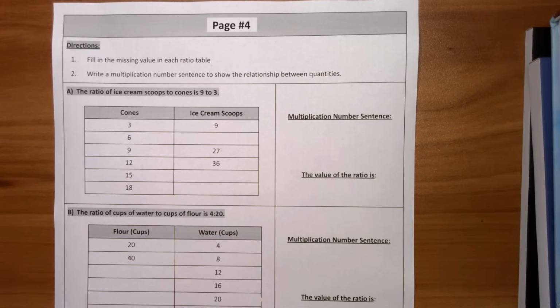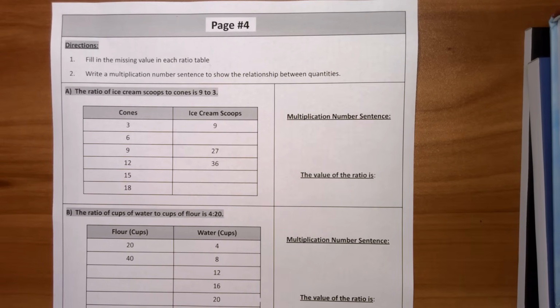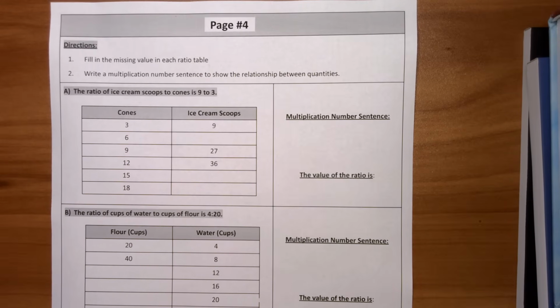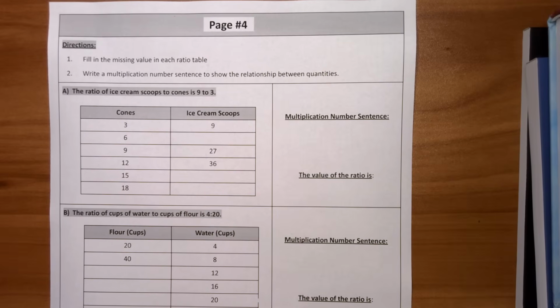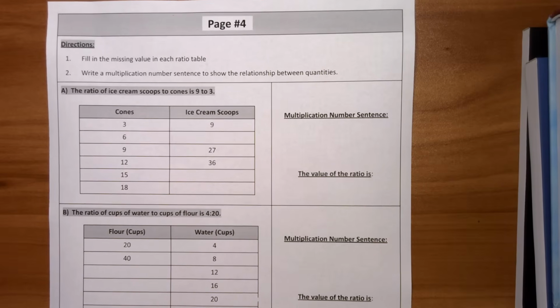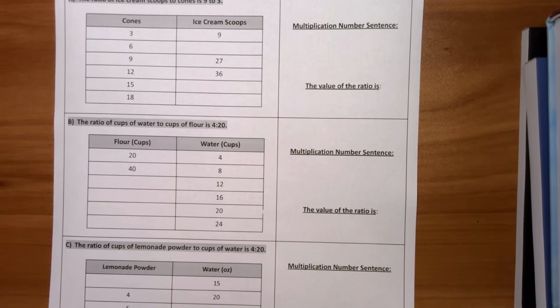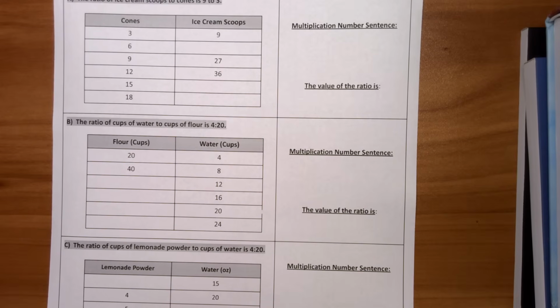On page 4, it says, fill in the missing value in each ratio table. Write a multiplication number sentence to show the relationship between quantities. We're going to do B as an example, and then you'll work on A and C on your own. B says the ratio of cups of water to cups of flour is 4 to 20.